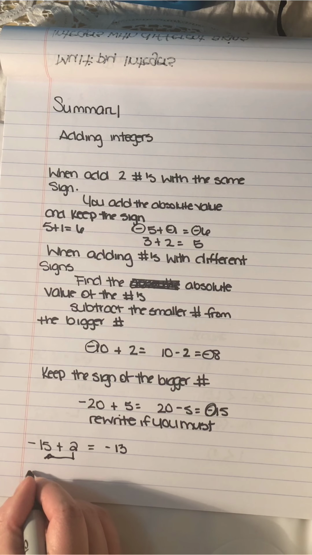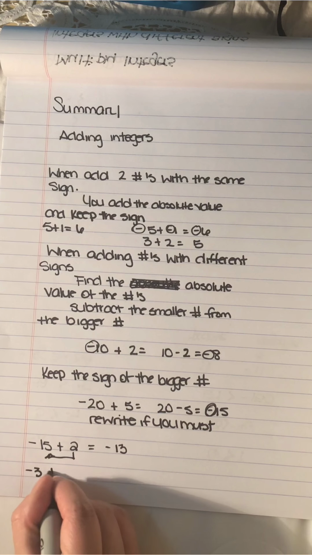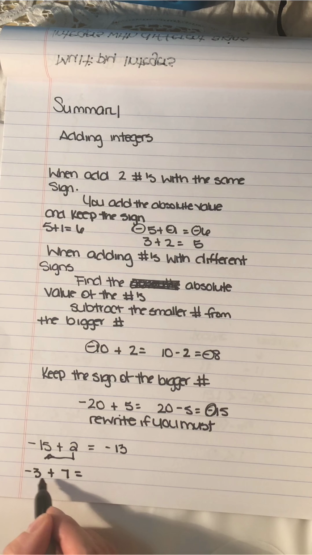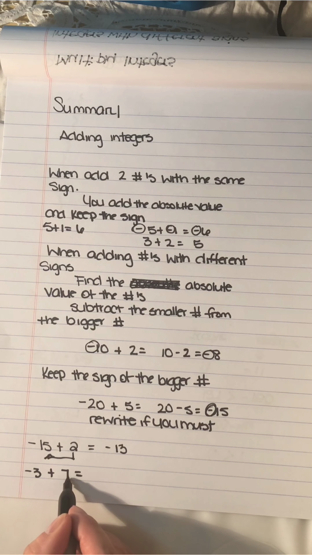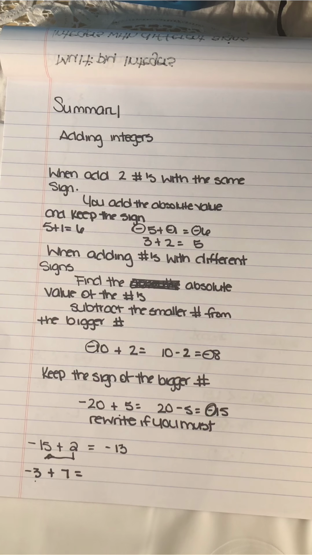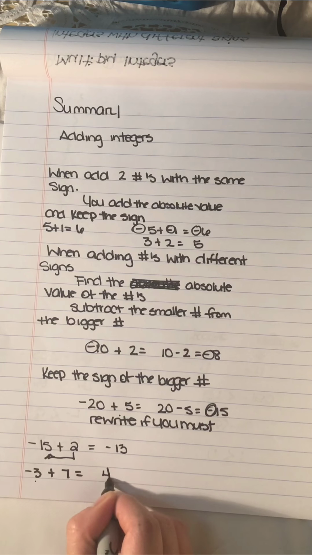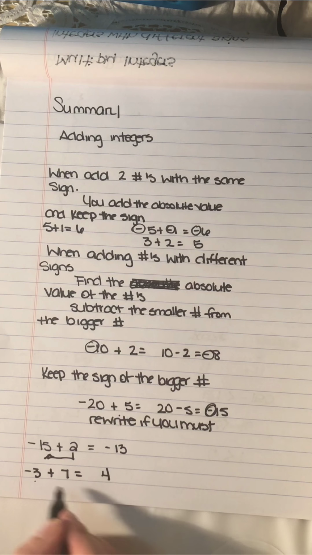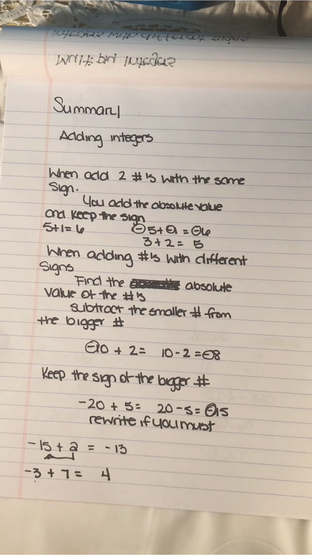Let's say we had -3 plus 7. Even if they decided to rearrange it, we know that we subtract 3 from 7 because 3 is the smaller number. So we know it's 4 because we always keep the sign of the bigger number. The bigger number in this case was 7.